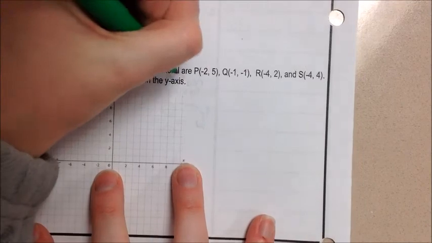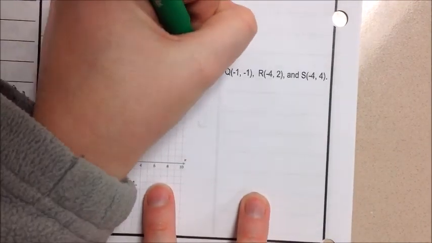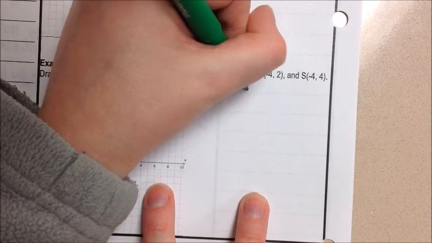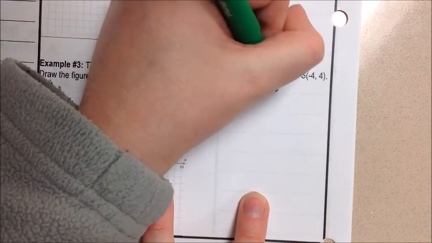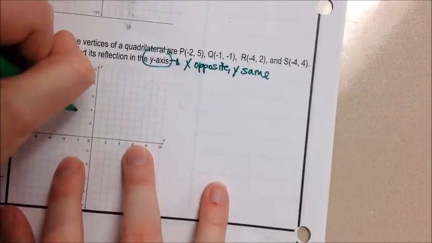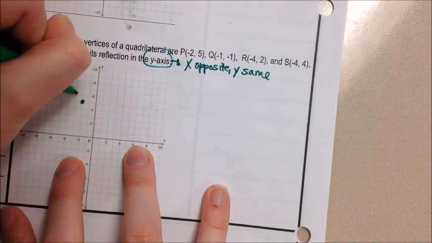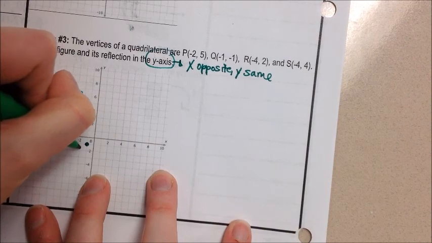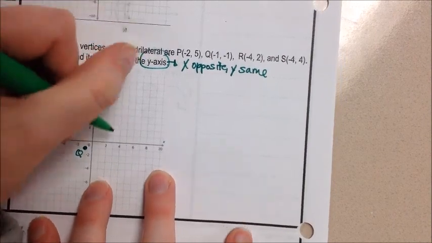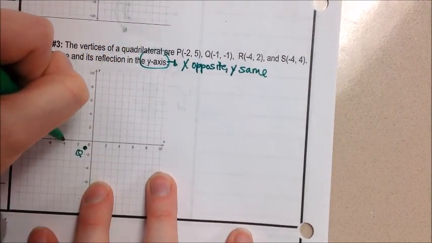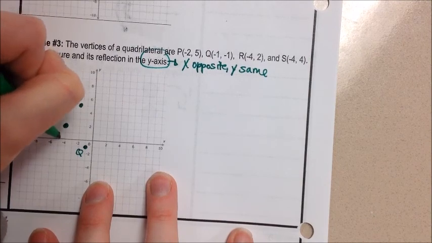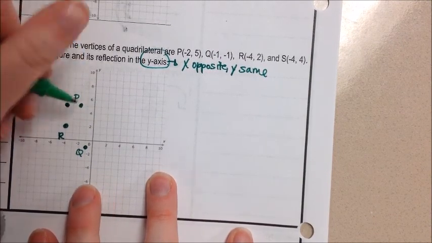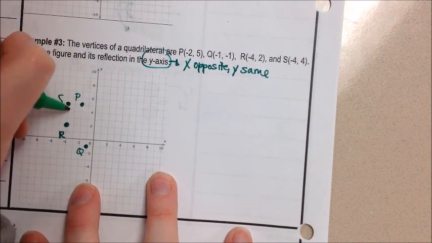Now we're reflecting over the y-axis, which means my x is the opposite and my y is the same. So (-2, 5) is P, (-1, -1) is Q, (-4, 2) is R, and (-4, 4) is S.